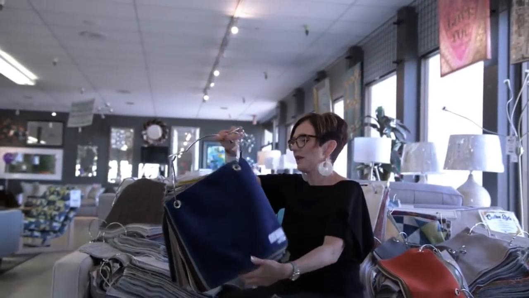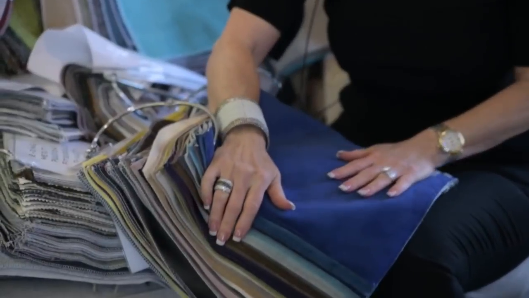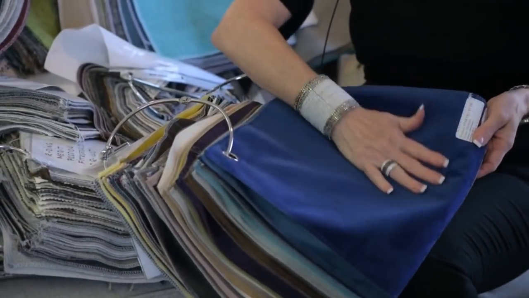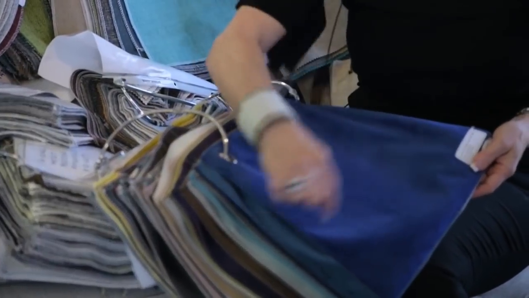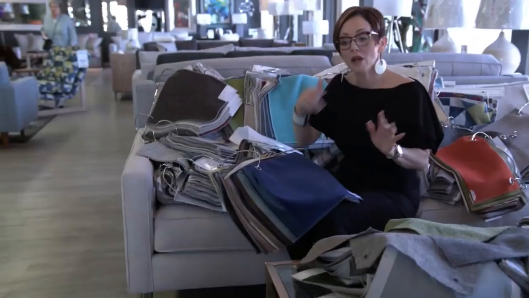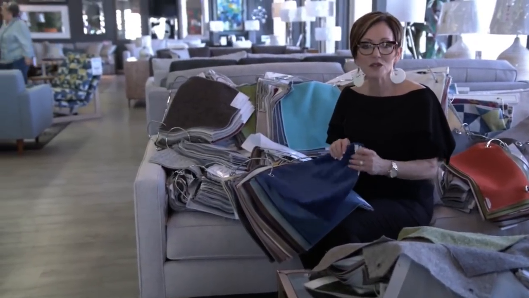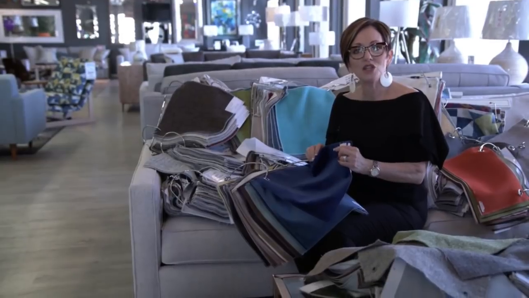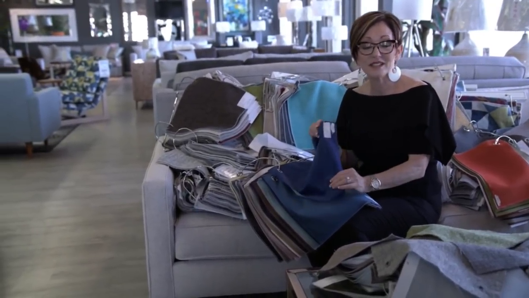Okay, so this one is a velvet. Now, for Robert, this would be horrific, and I can tell you why. The cat hairs would show up on this like there's no tomorrow. That would not be a good choice for him. But if your house is more formal and you want it to be a little more fussy looking, velvet is nice.